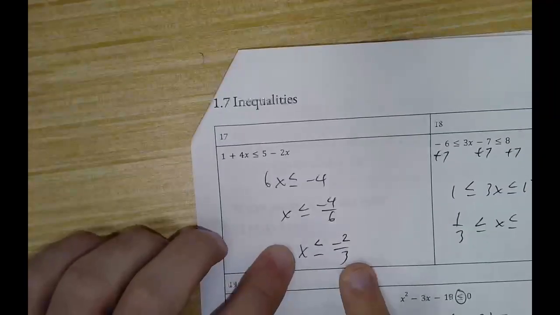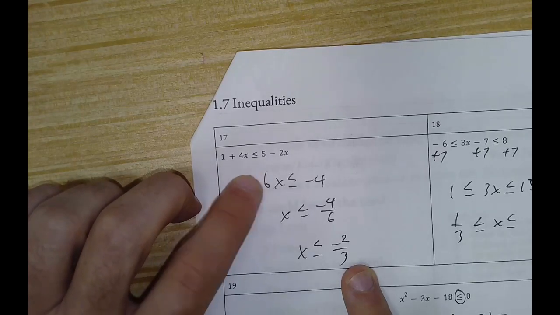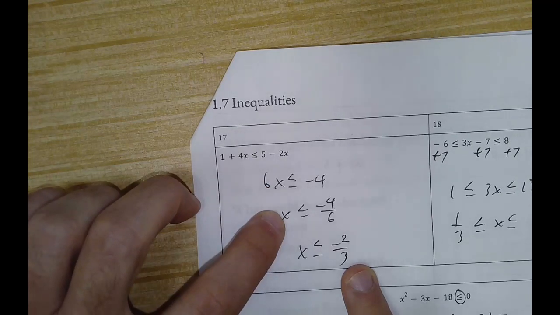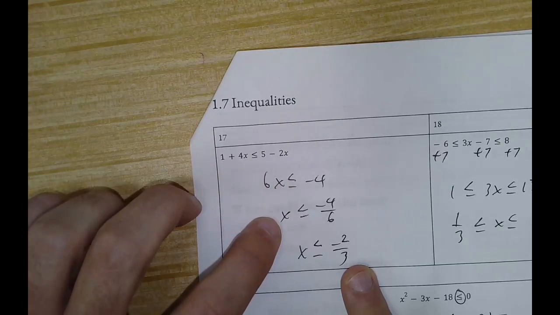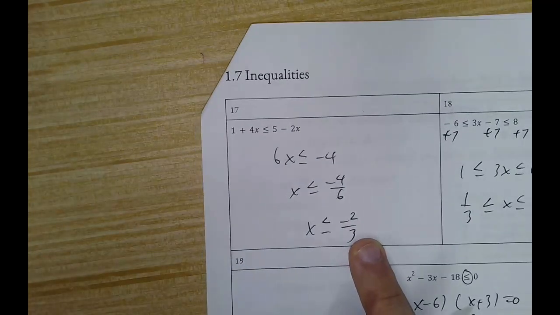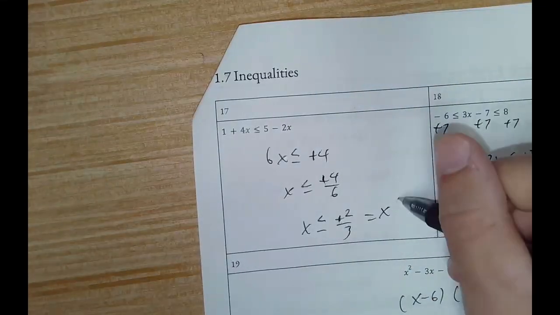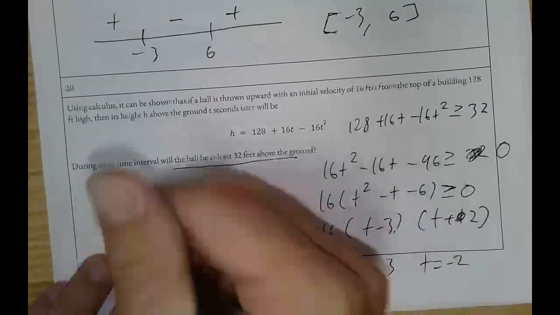Also in this one here, this is positive. Sorry, this is a positive 2/3. This is x less than or equal to positive 2/3.